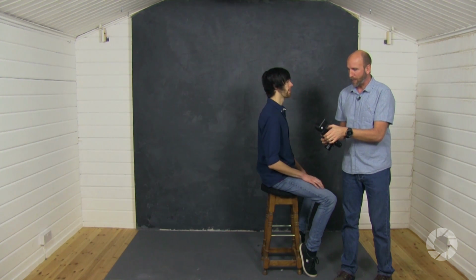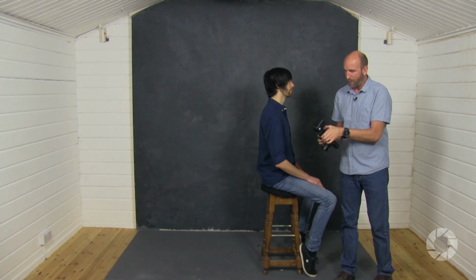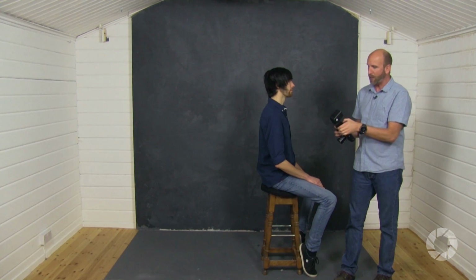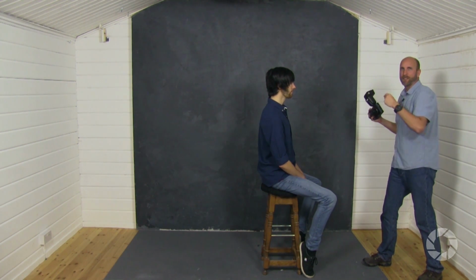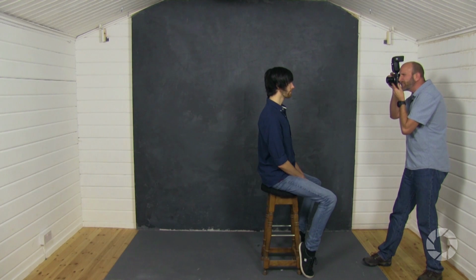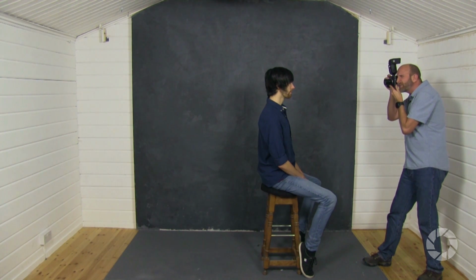That's what I'm going to do. I'm going to go into my flash's menu. I'm going to increase this by about a stop. We'll see what happens. So same position, same bounce, but I'm increasing my flash exposure. We'll see if we get something a little bit more washed out, and we do.